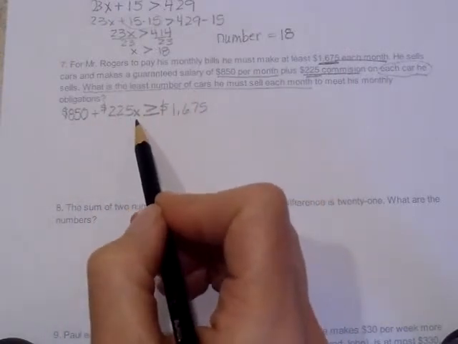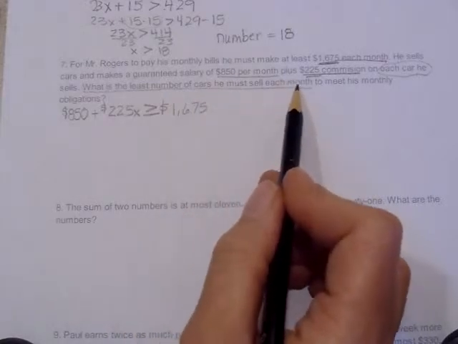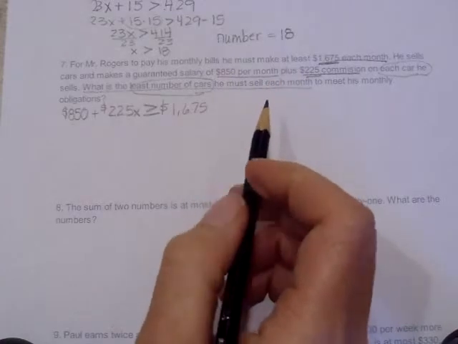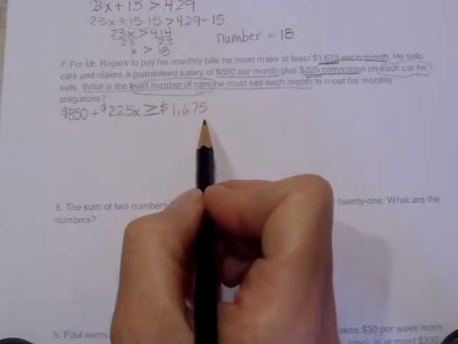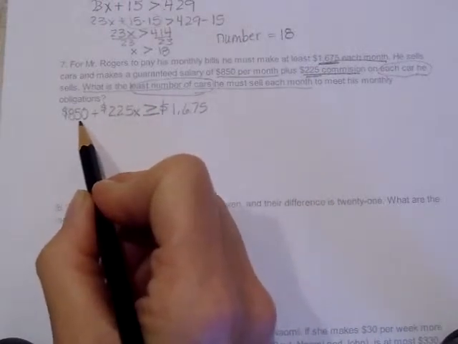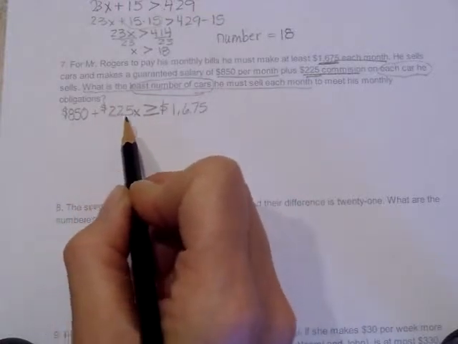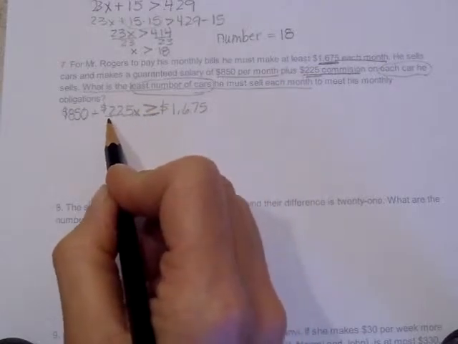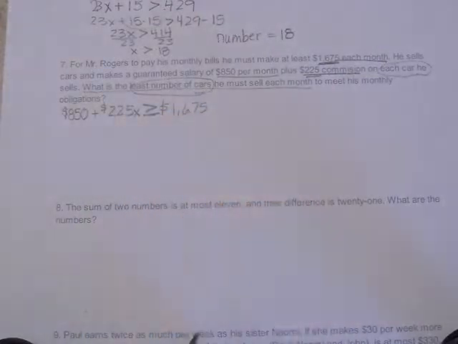Now we can solve for x and figure out what is the least number of cars he must sell each month. So the answer is how many cars basically is he selling each month, or does he have to in order to get by? So you would solve for x here. I'm going to let you do that on your own. You're just going to do what you've done before. Take 850 away from both sides, and then you're going to divide by 225 here. This will not change because there's no negative numbers involved here. The only time this flips over is when you multiply or divide by a negative. So that should be the same. Let's move on to 8.